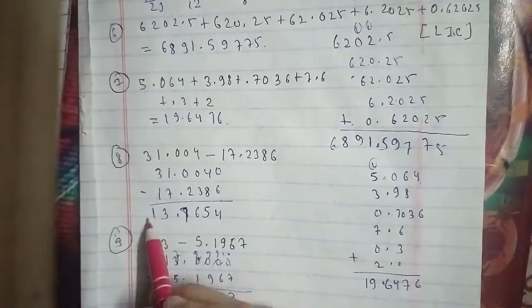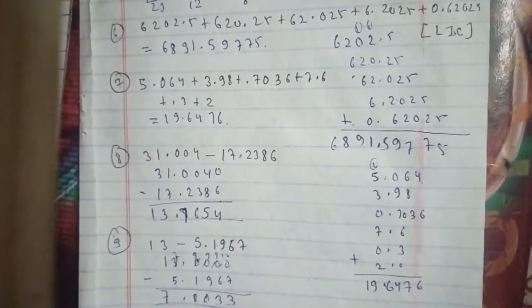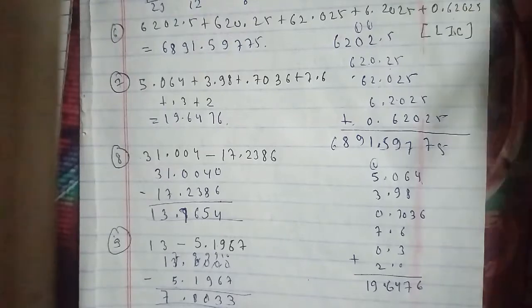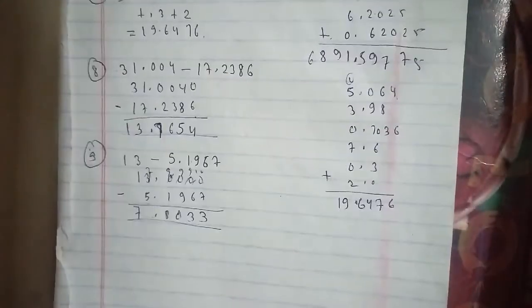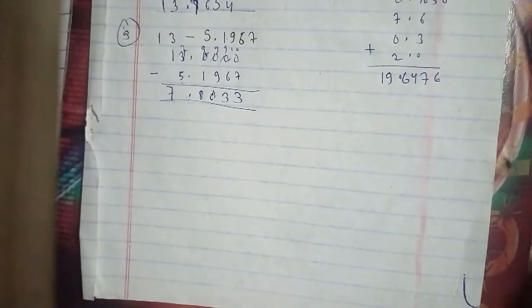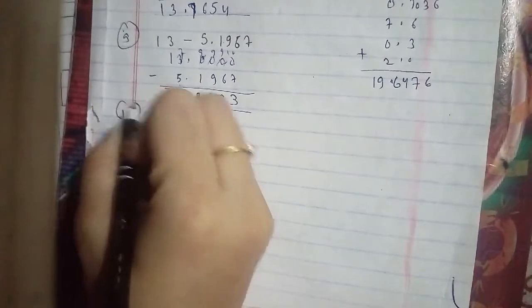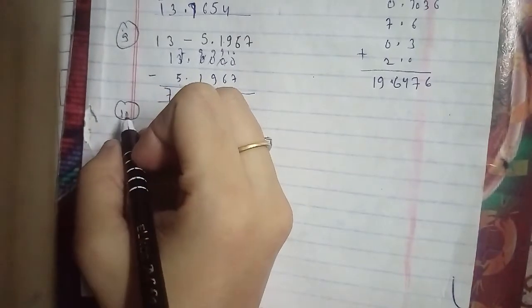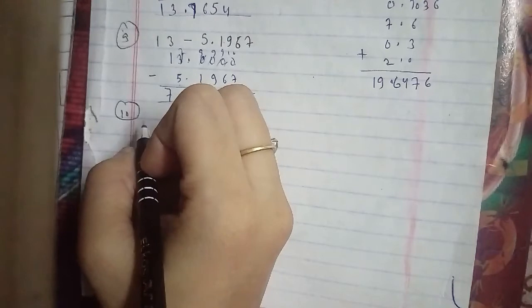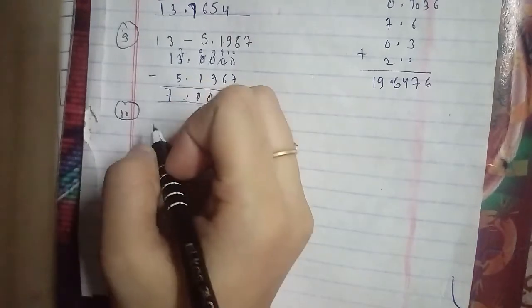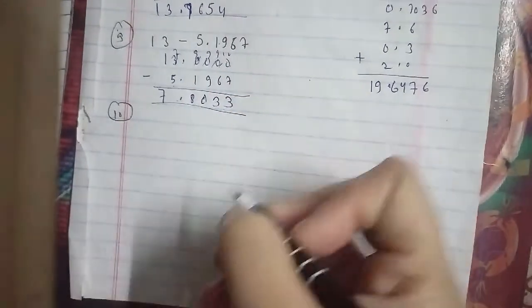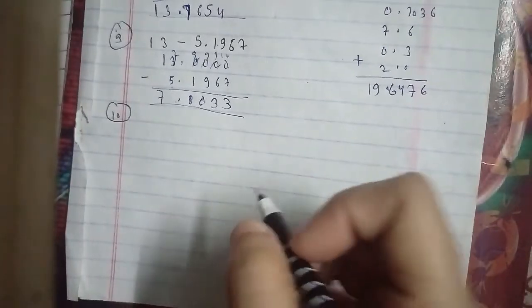517.249 plus 378.352 plus question mark equals to, this question mark we have to find out, 9318.678. This has been asked in the BSRB question paper. So we'll solve it out here, which is as follows.